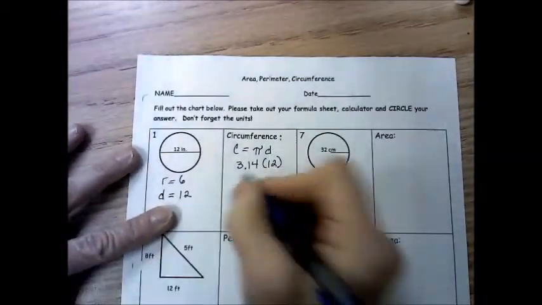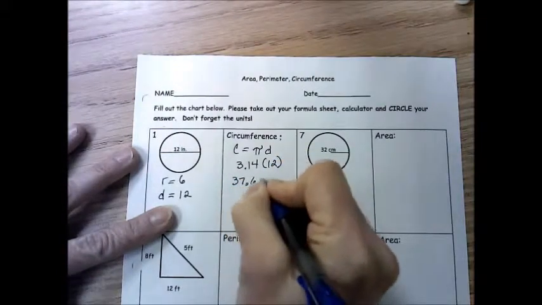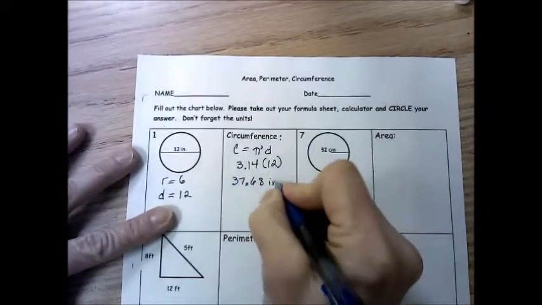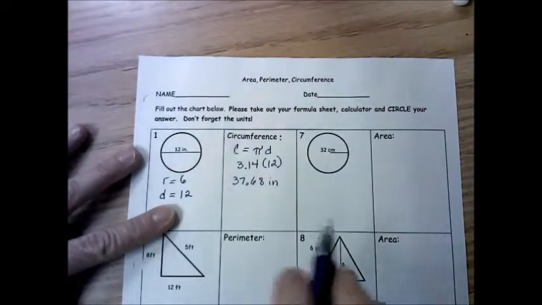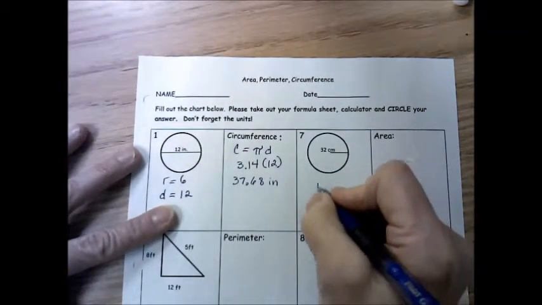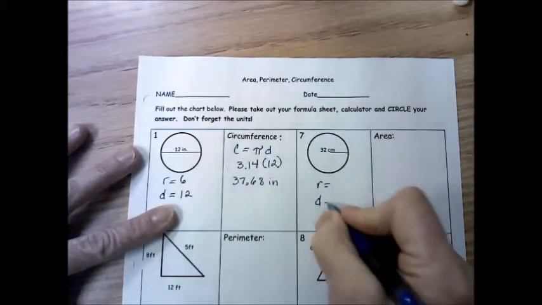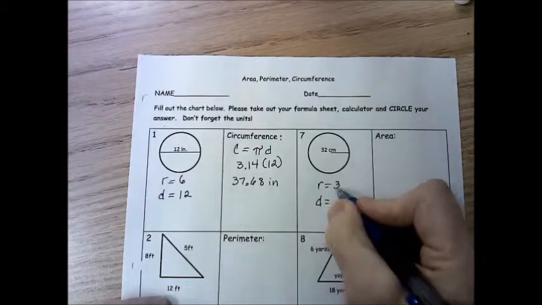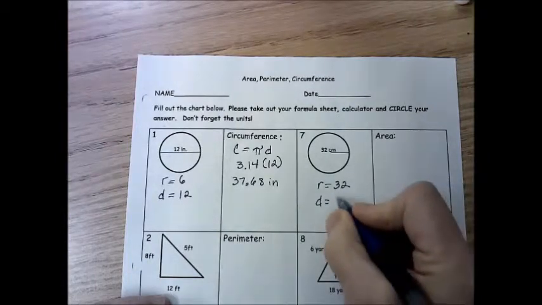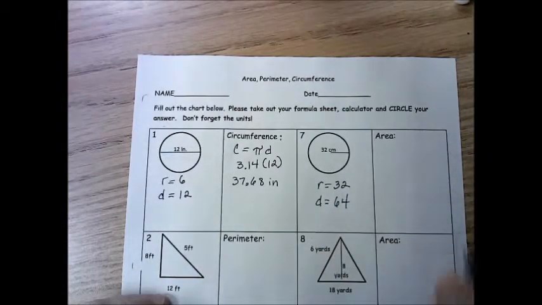And when we multiply, we get 37.68, and that would be inches. That's a one-dimensional unit, all right? And again, let's go ahead and put our radius and our diameter here for the second circle. On this one, they give us the radius, which is 32, so that means the diameter had to be 64.